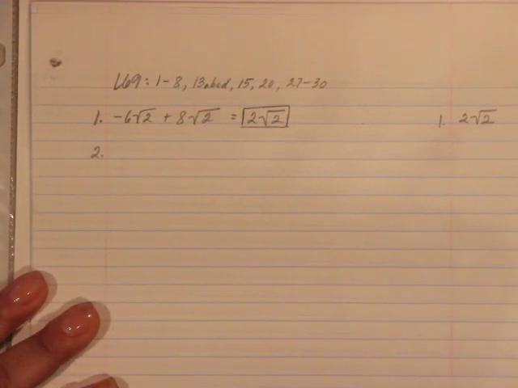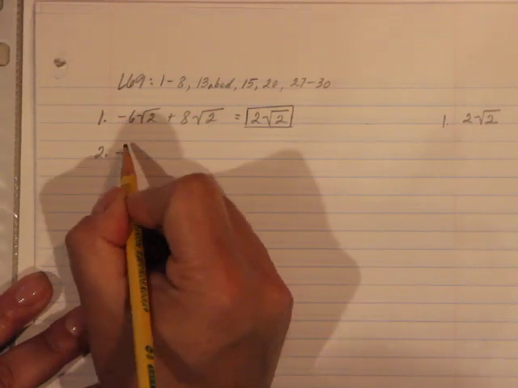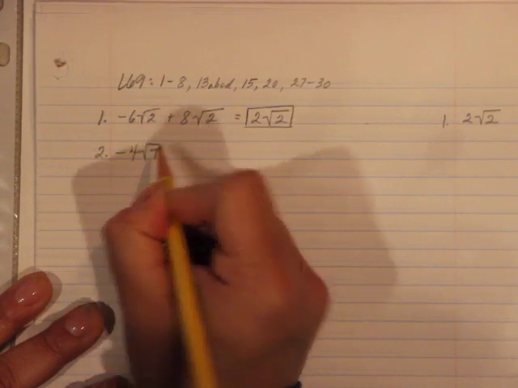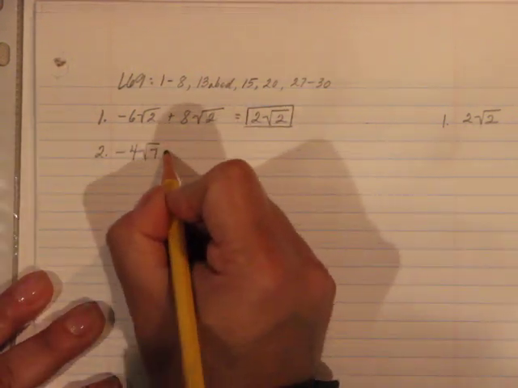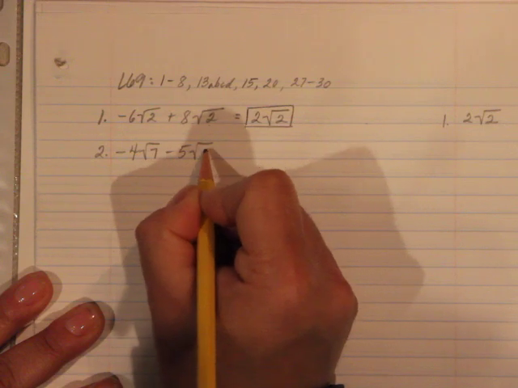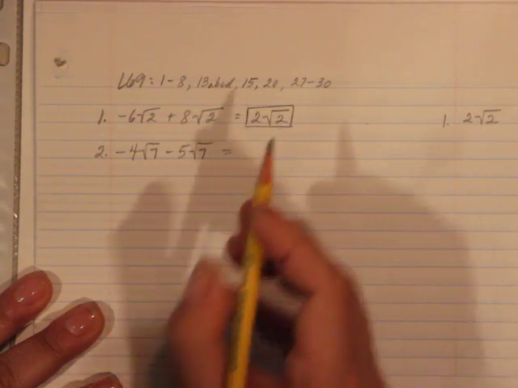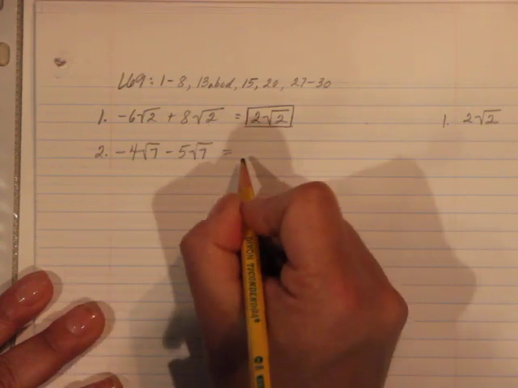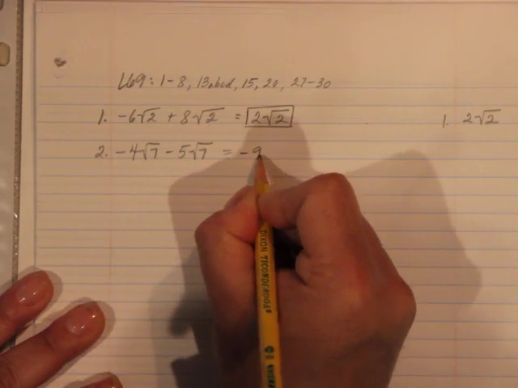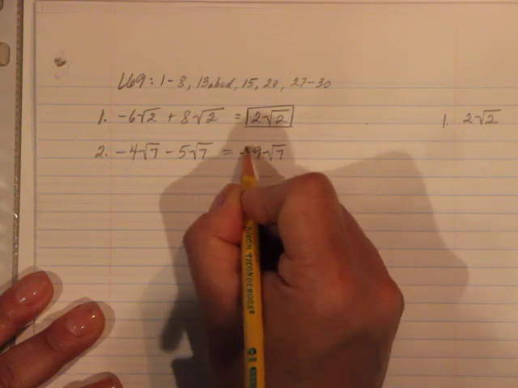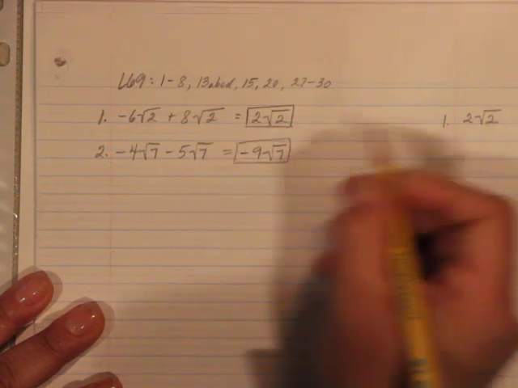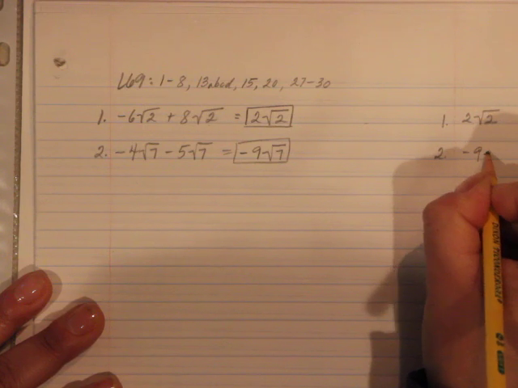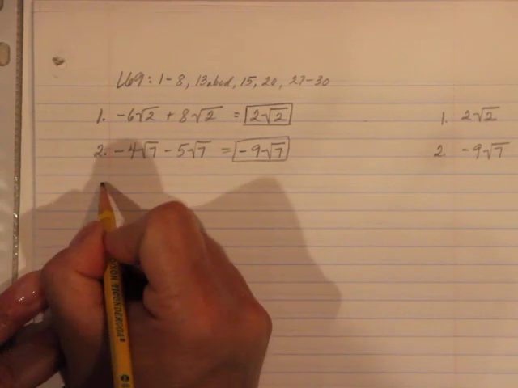Okay, for number 2, I've got negative 4 times the square root of 7 minus 5 times the square root of 7. Now, because both of these radicals are the same, I can combine the coefficients. I have minus 4 minus 5, which gives me a total of negative 9 square root 7. So that's my answer there. Again, if you want to put it over here in an answer column, fine. If not, just make sure I can see it.